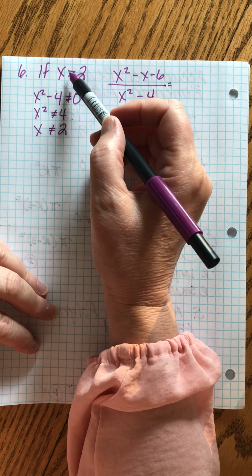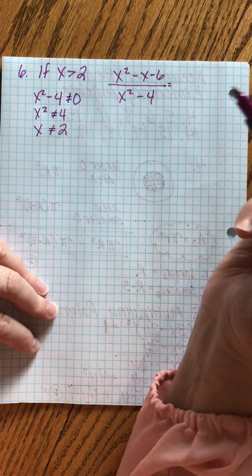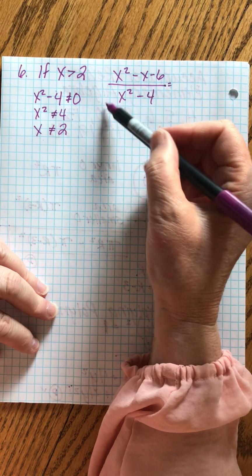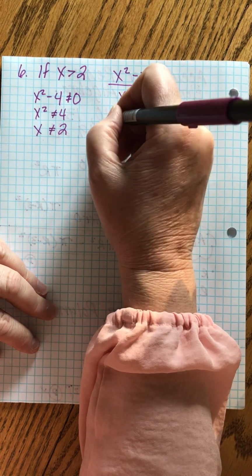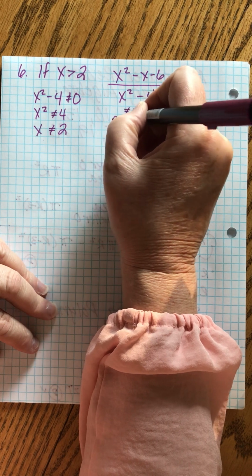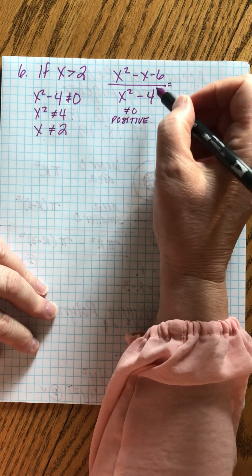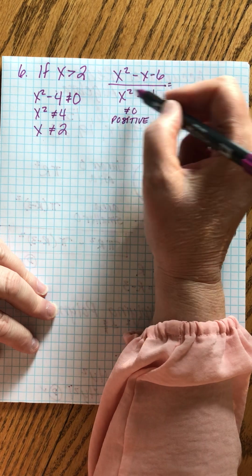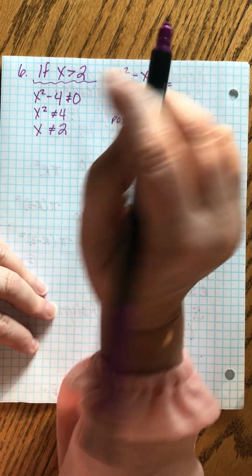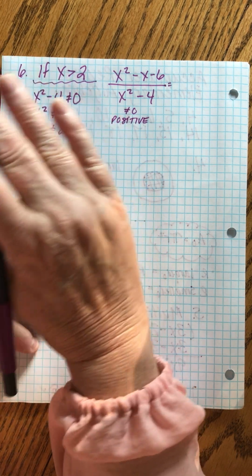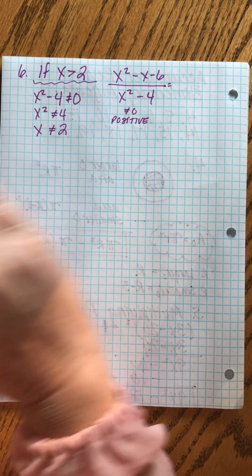Now, why is it just x is greater than 2? The reason is that we want to keep this answer positive. It cannot be equal to 0, and it's better if we keep it positive, because if it was negative, that would change all the signs up here and that would change everything else. So this is a way of telling us, don't worry about other problems.